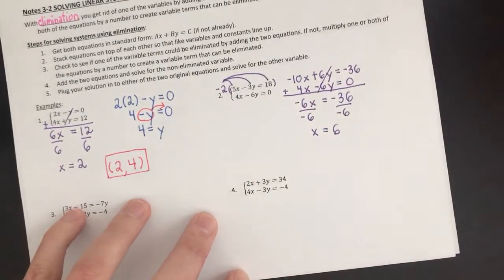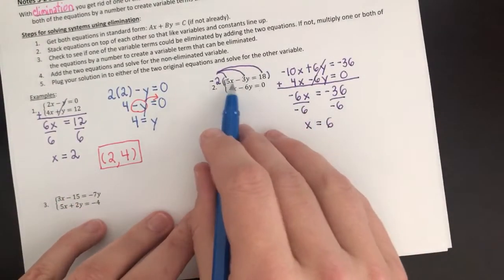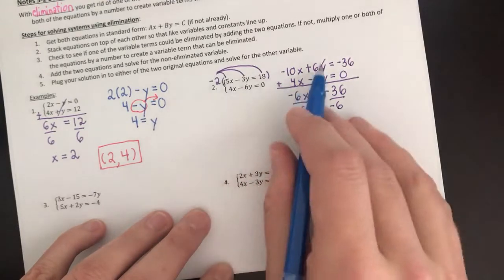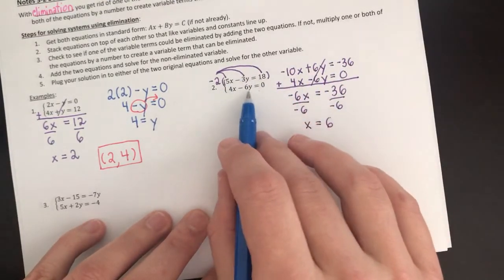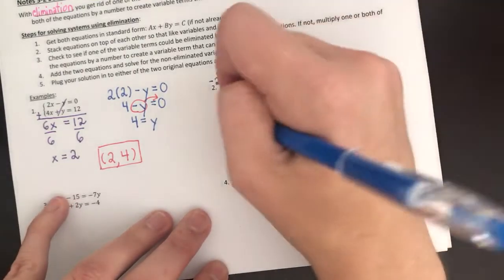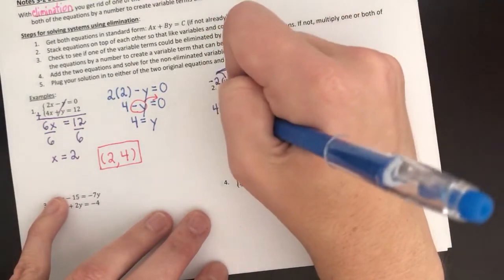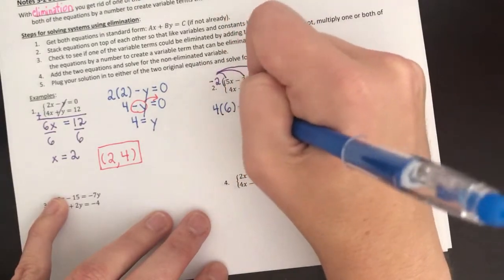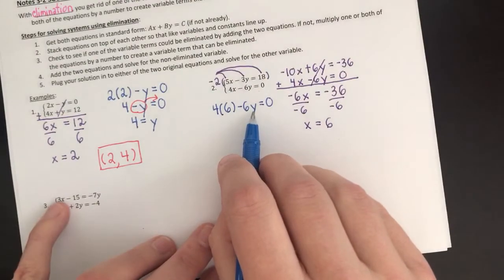So then, and always remember, when you plug in this variable, plug into one of the original equations. Don't go to what we multiplied into, go to the original. And I'm going to pick the bottom because the numbers are smaller. So 4, where I see x, 6, minus 6y equals 0. So now I'm solving for that y.